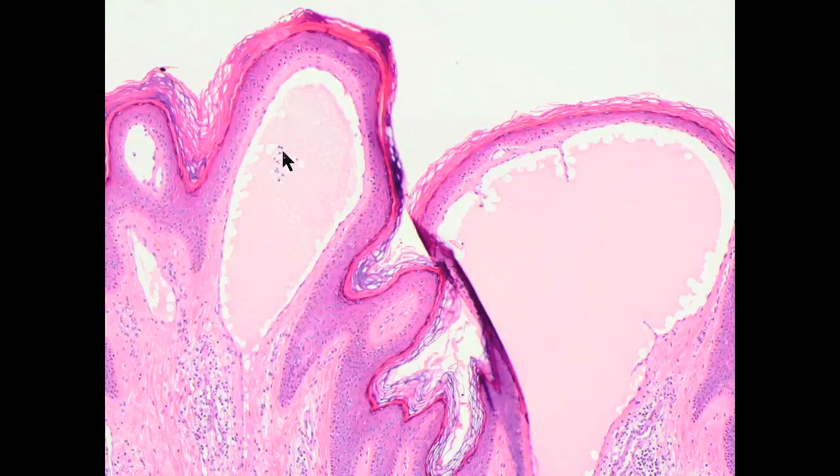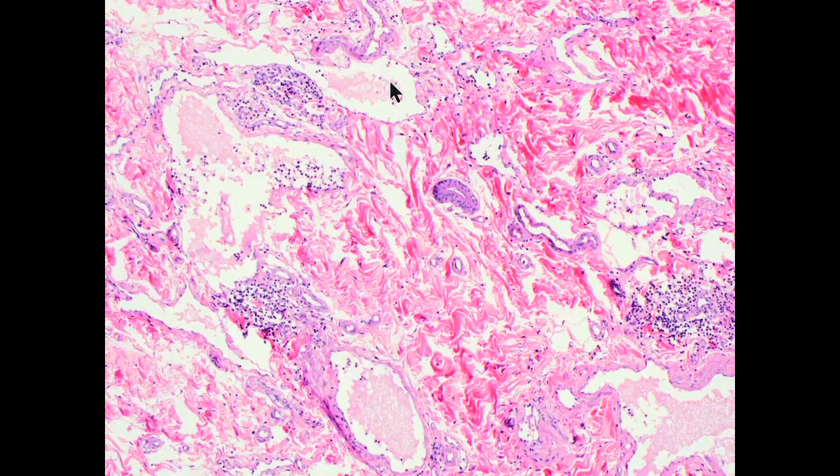You can also make out a few lymphocytes at this power, and these are more of the deeper lymphatic spaces. Again, you can see they're surrounded by lymphocytes. So that, again, I think suggests the close, intimate relationship between lymphocytes and the lymphatics, even in a lymphangioma.